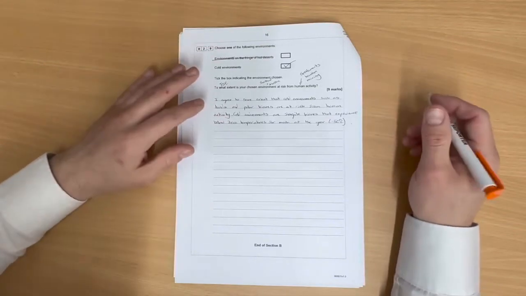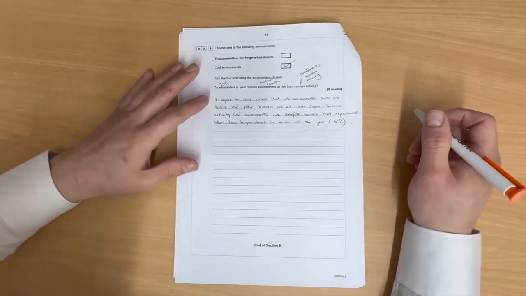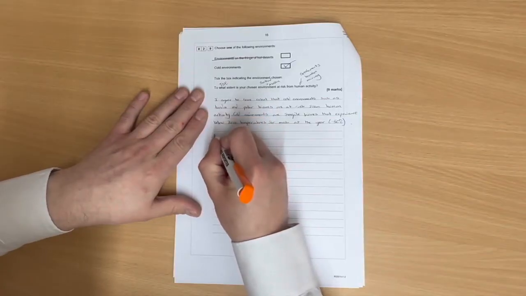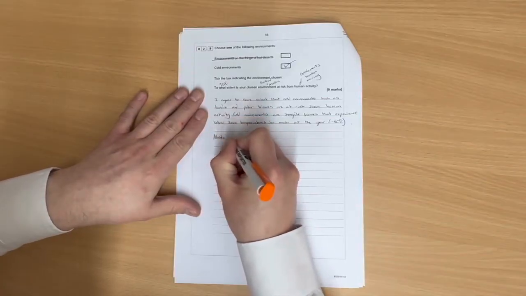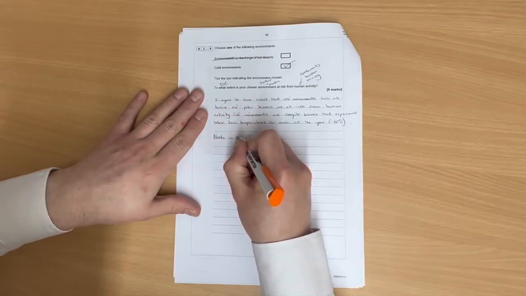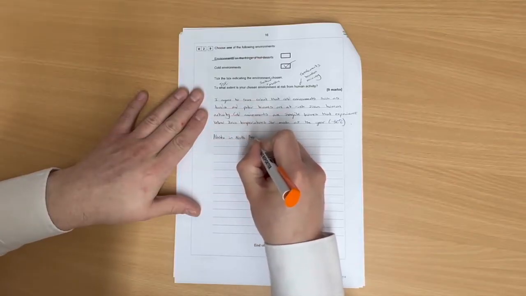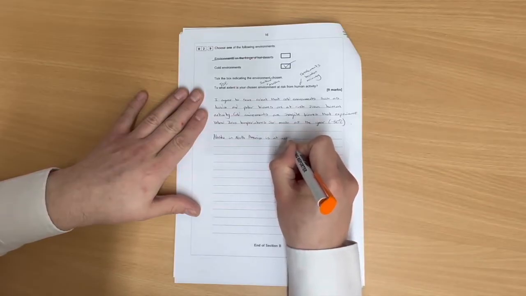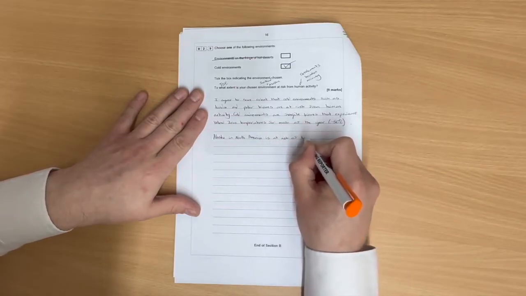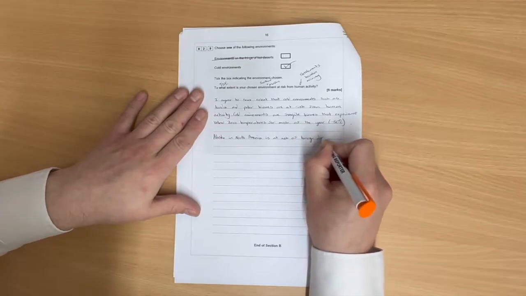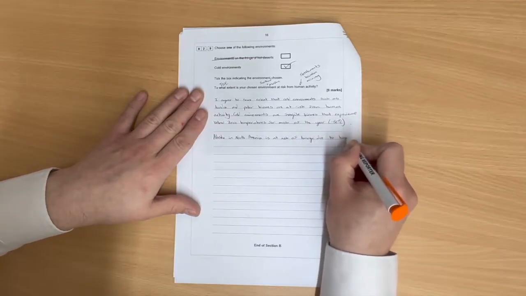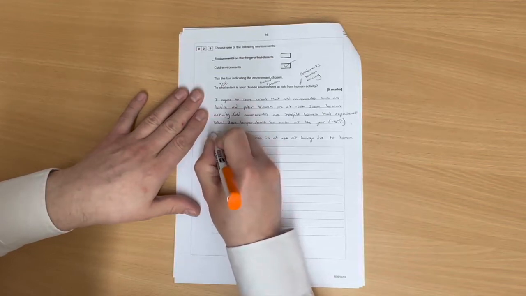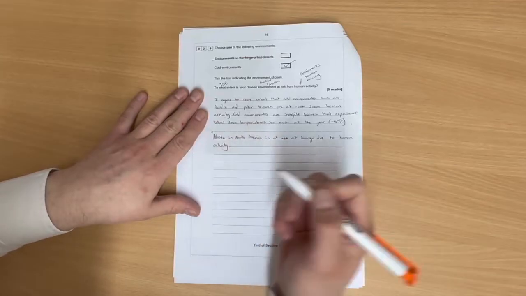I'm going to go with Alaska to start with. So Alaska in North America is at risk of damage due to human activity. So point. So we made a point.